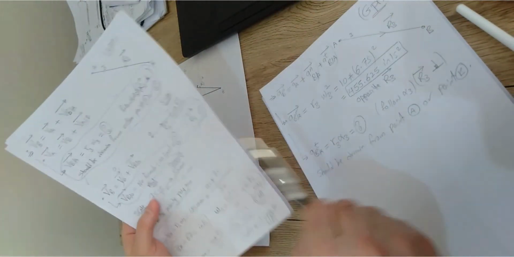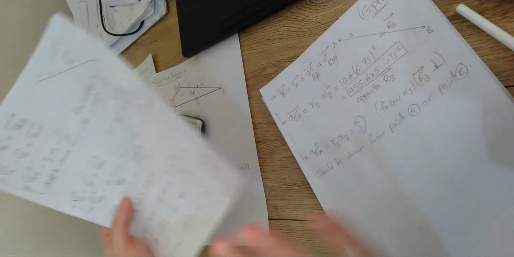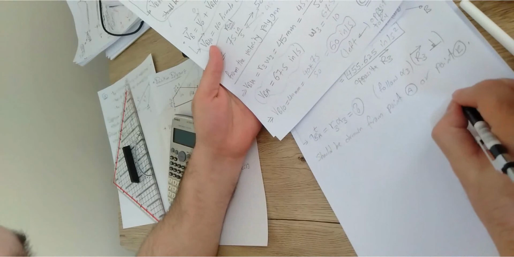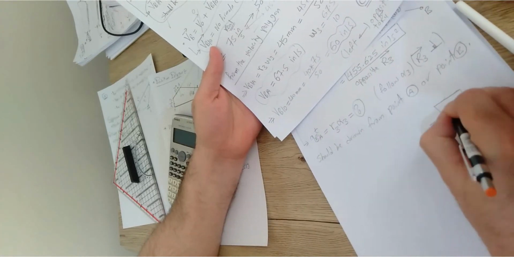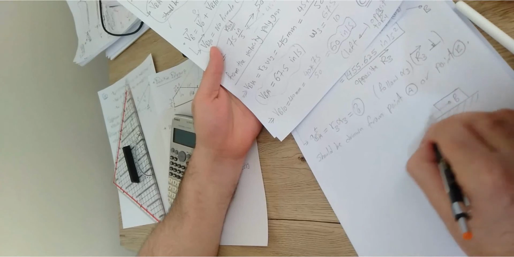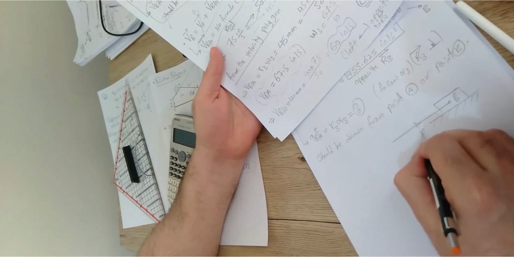But in case that you have a slider that moves over the ground, whatever, horizontal, vertical, or an inclined surface, the equation for the slider, the equation of a slider that moves over the ground, like slider B, we set up R4 for this slider, right?